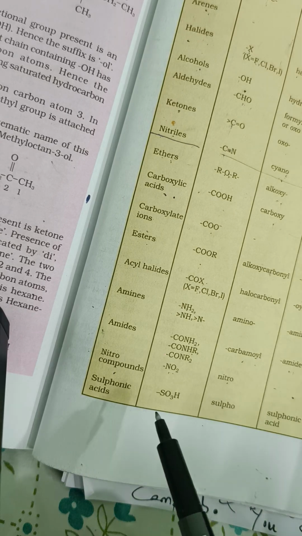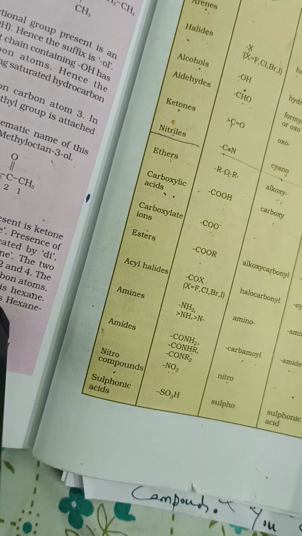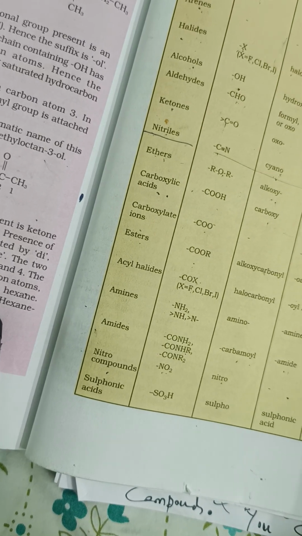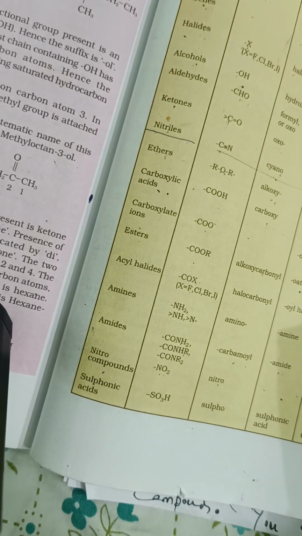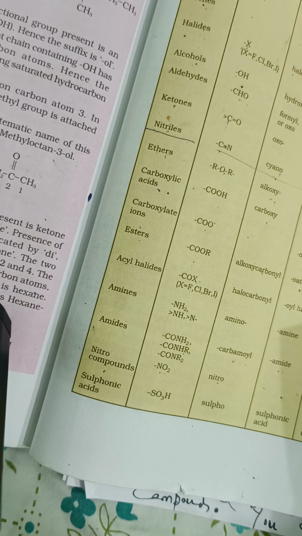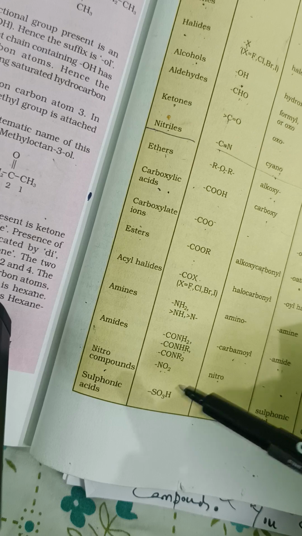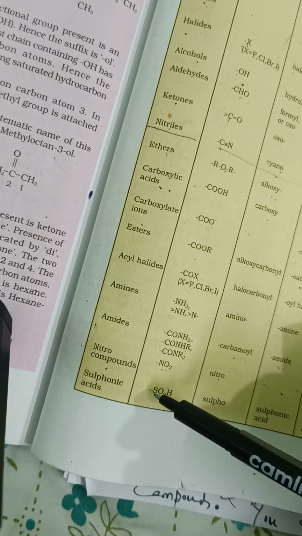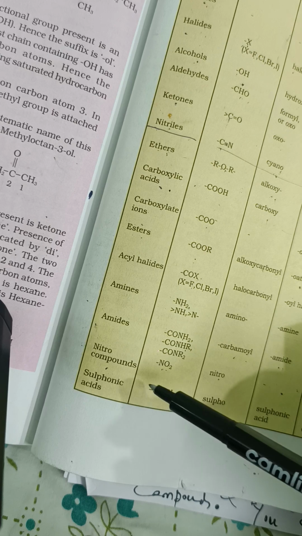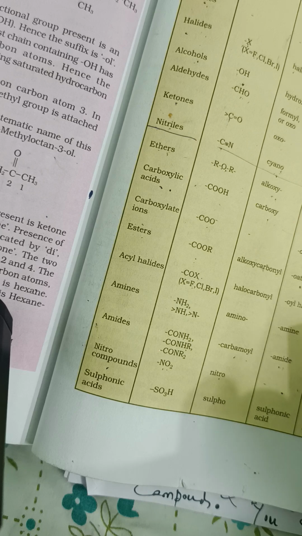This is the last class of compound, that is sulfonic acids. As already I told you, sulfo is the prefix, sulfonic acid will be the suffix, and the functional group structure will be SO3H. Here one bond is there, that means groups are present towards the left side of the functional group structure. Now methyl sulfonic acid.